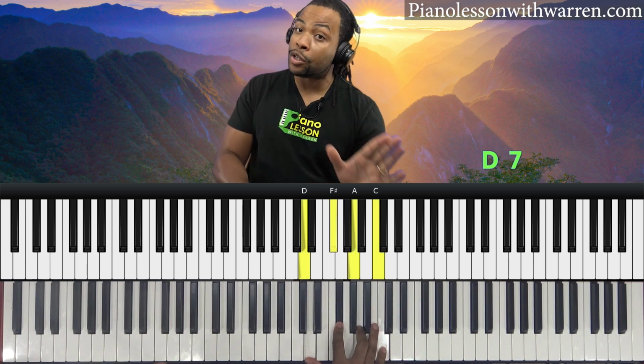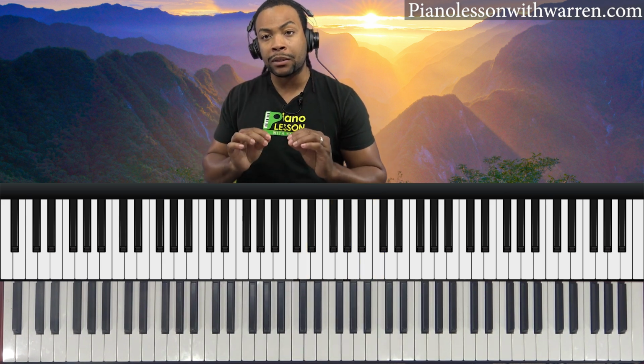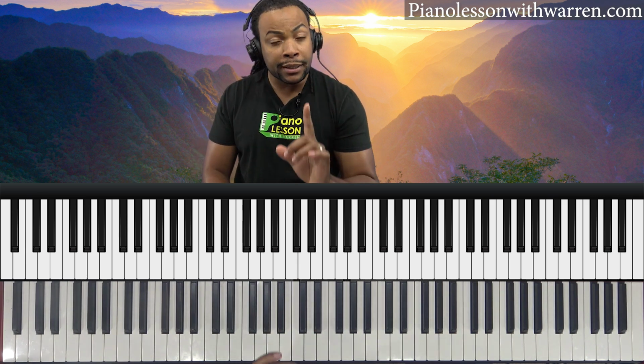A secondary dominant now is a non-diatonic chord. The key about the secondary dominant is how it's resolved. A secondary dominant always resolves a fourth up. If it's not resolving a fourth up, then it's not a secondary dominant.